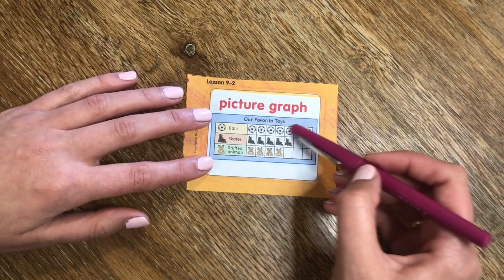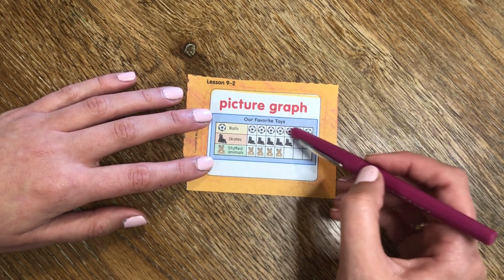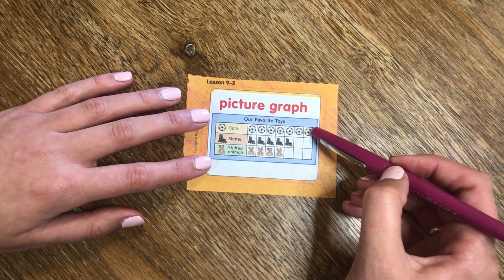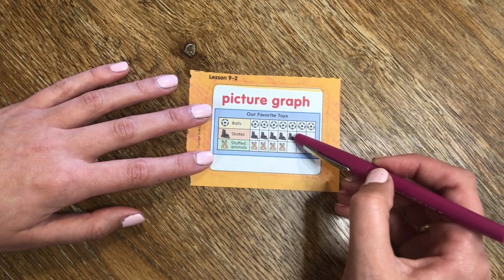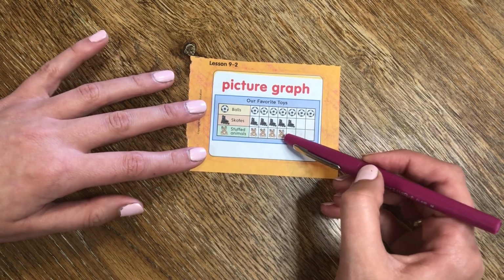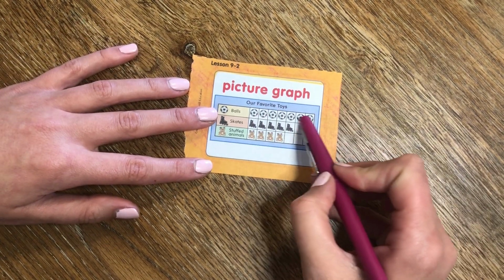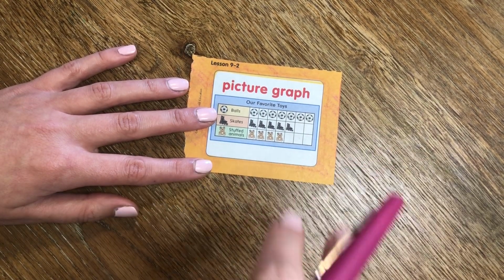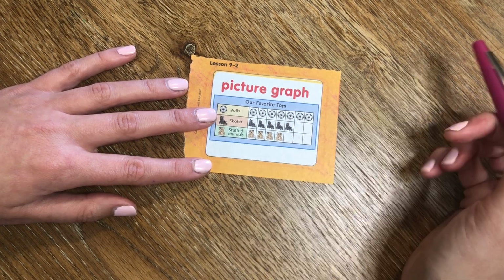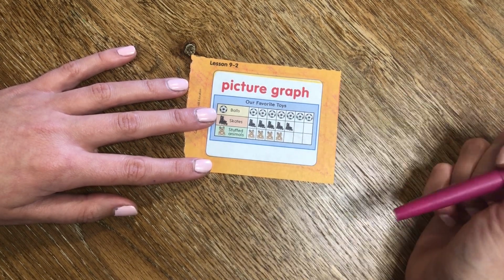So this helps us very clearly see, okay, this many people liked balls as their favorite toy. This many people like skates as their favorite toy. This many people like stuffed animals as their favorite toy. So all of that is just another visual way, or seeing with my eyes. That's what visual means, is something you can see to show data, okay?